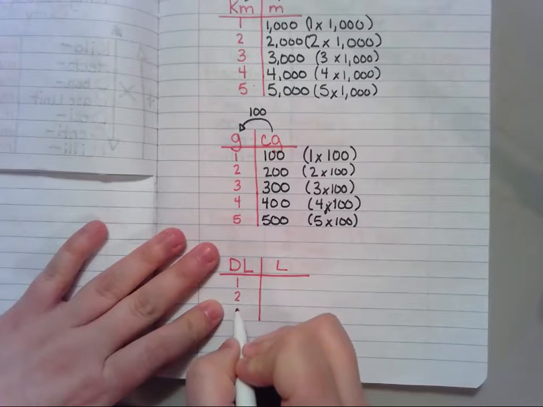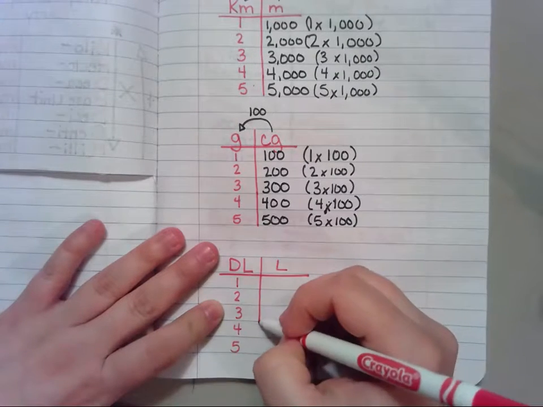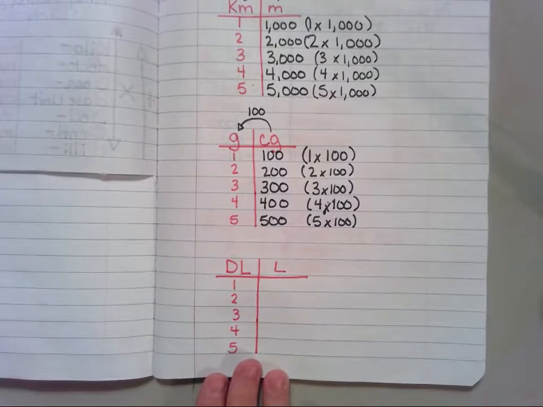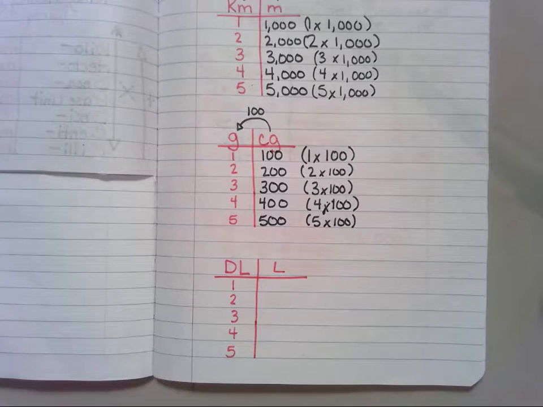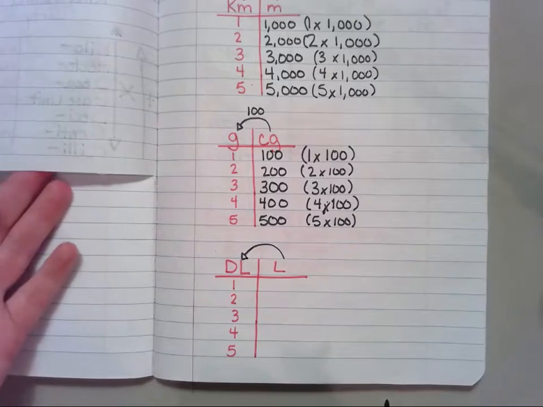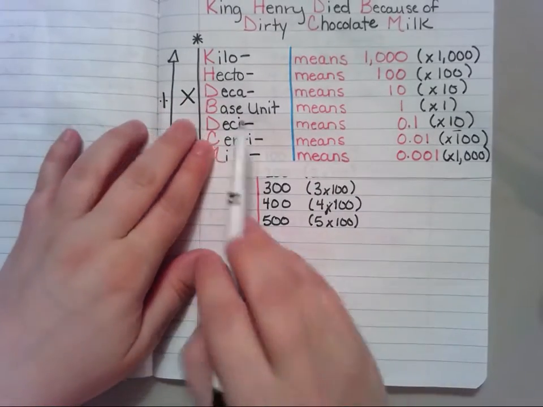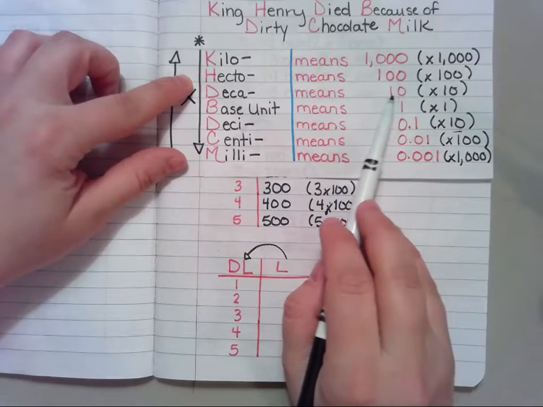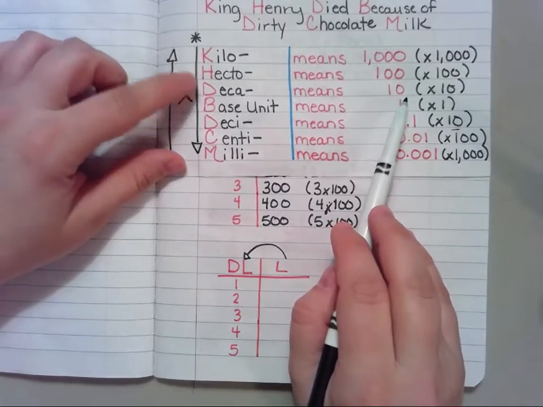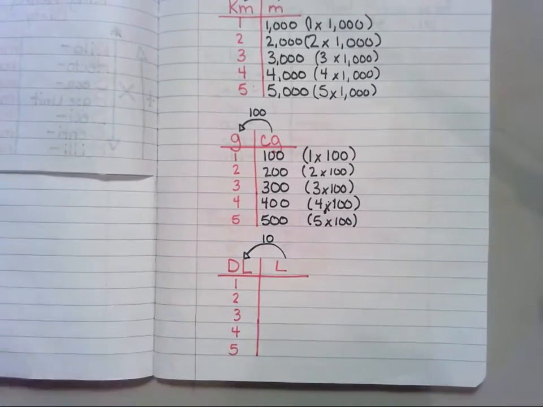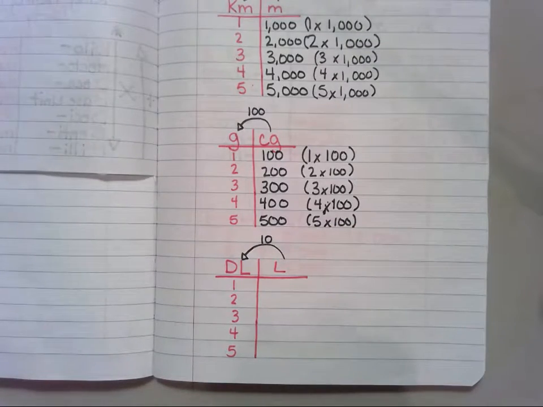So 1, 2, 3, 4, 5. Finish that out. Go ahead and take a moment to get this put in your notebook before we switch to the other color and do our math. First, I have to ask myself, how many liters will it take me to get to 1 decaliter? Liter is my base unit. It takes me 10 of my base unit to get to a deca unit. So we have 10. So what do you think I'm multiplying by in this chart?